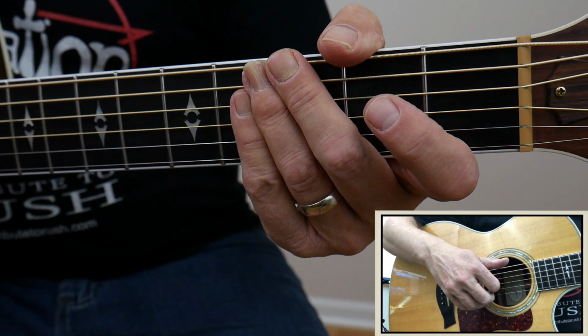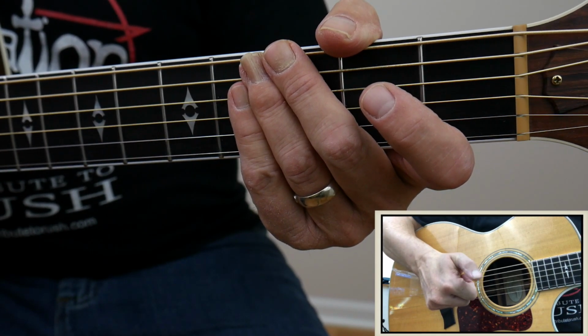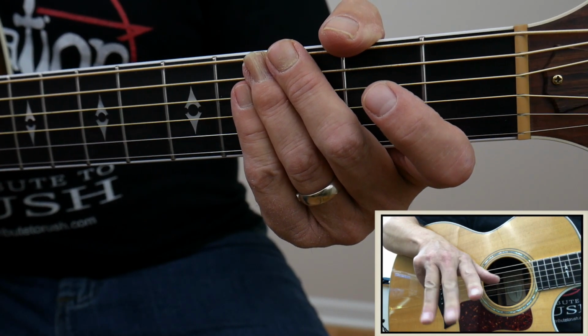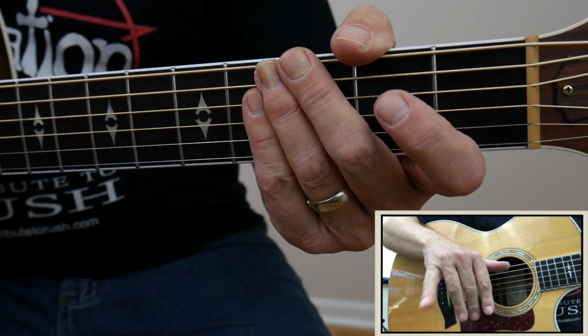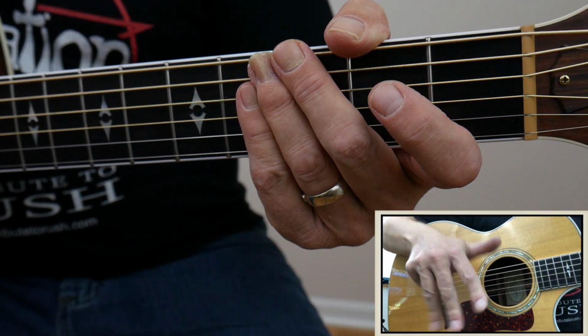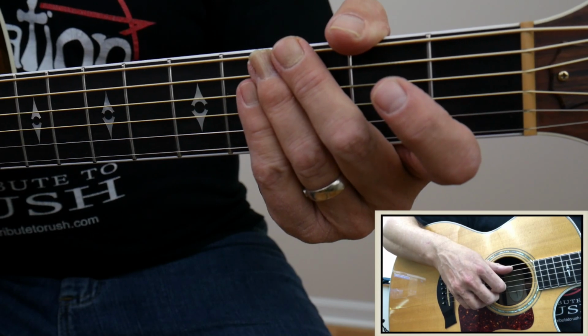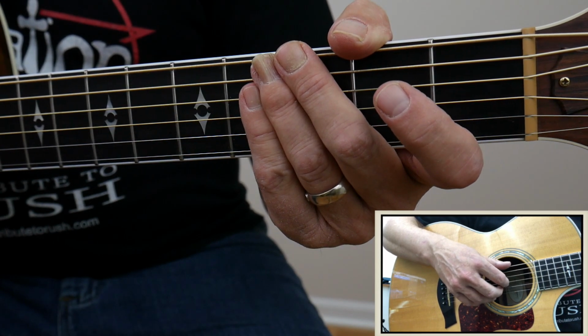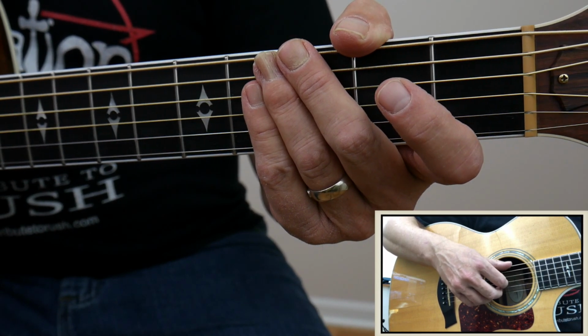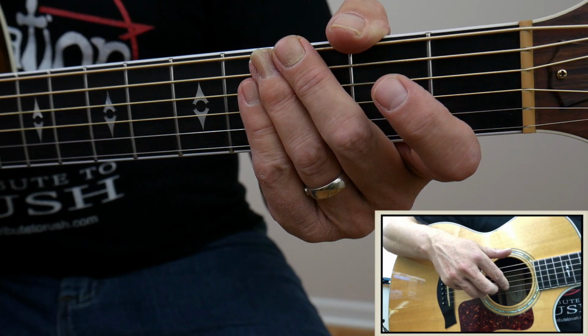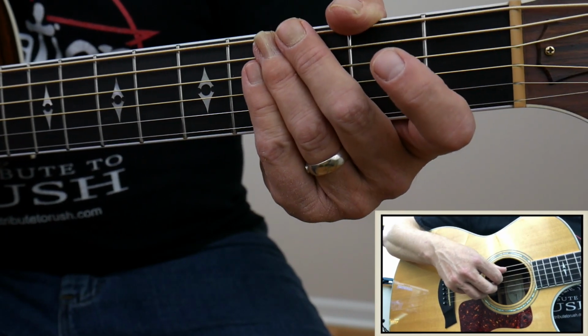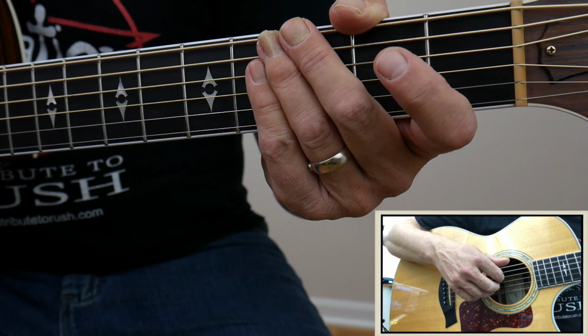Now on the right hand, I'm playing classical style, so I'm using the thumb and these 3 fingers. So no Travis picking here. Little finger's not really used. I like to place my hand in such a way that I can pick the bass notes using the thumb, and then these 3 fingers will predominantly tackle the higher strings.